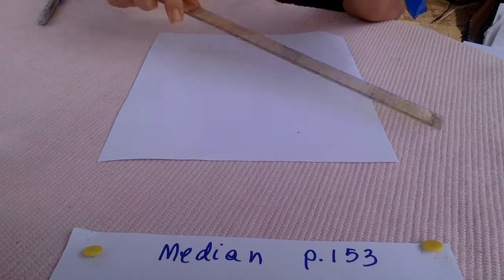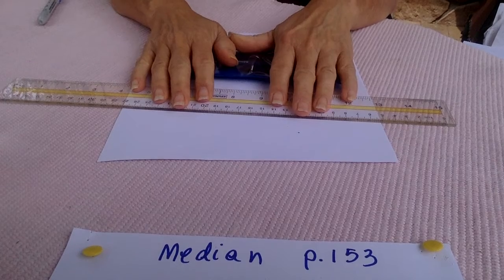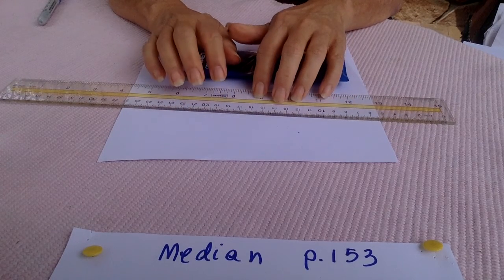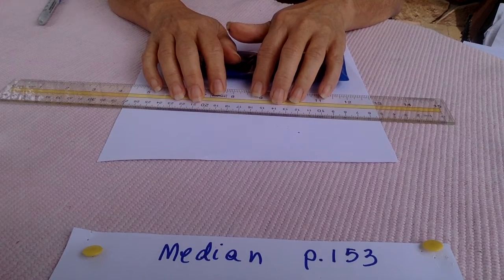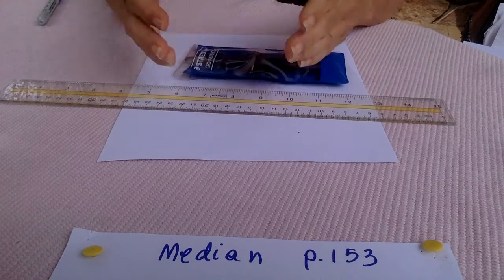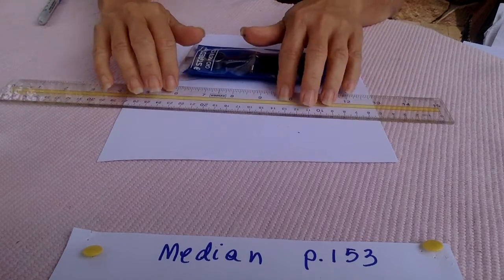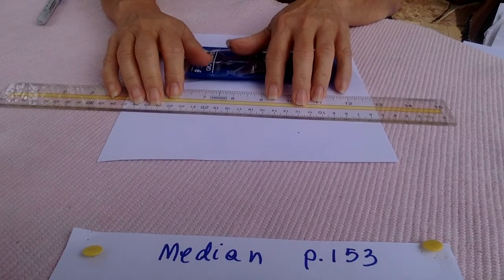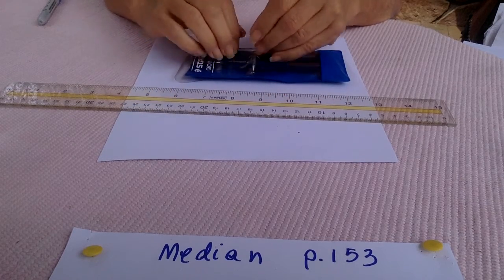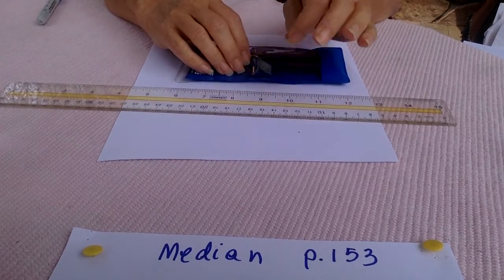And I say straight edge because you're not really doing any measurement. Geometric constructions are done with a compass and a straight edge without measuring, because measuring introduces quite a bit of error into our drawings, whereas if you just do it with the compass, you'll get very accurate drawings.